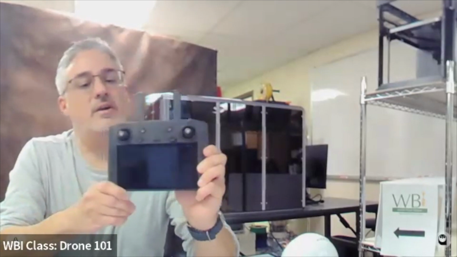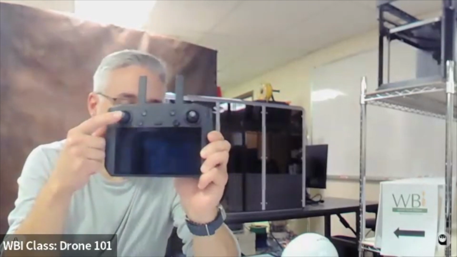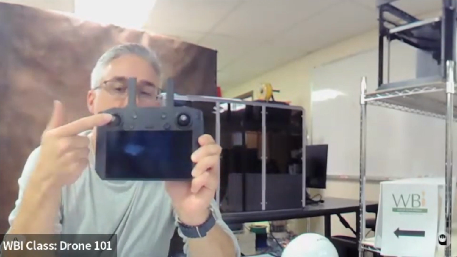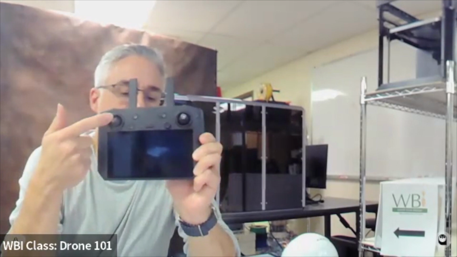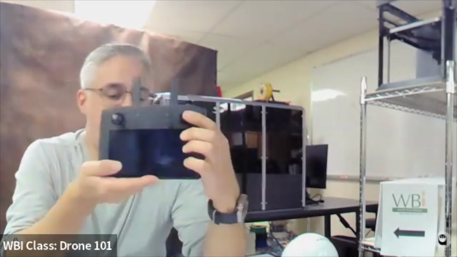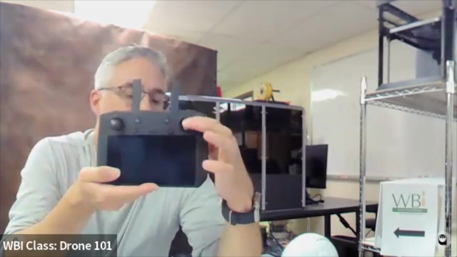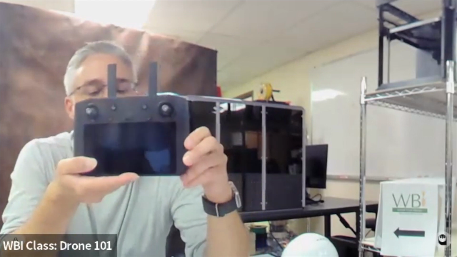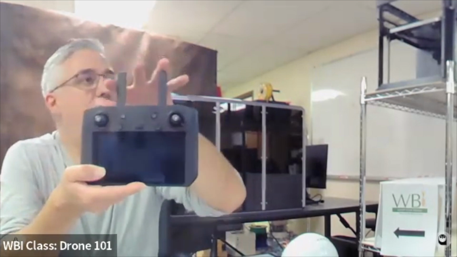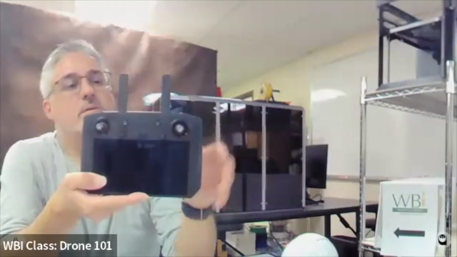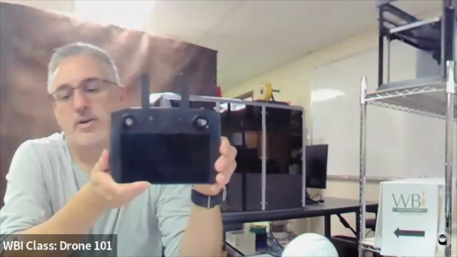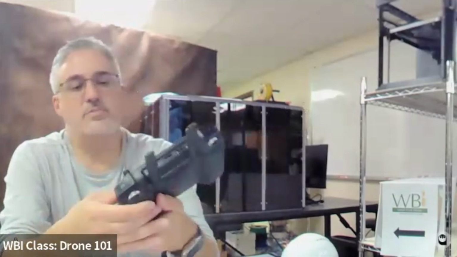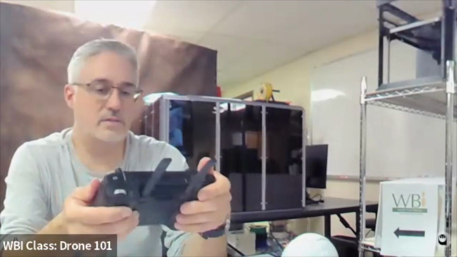So what you have here on the left is your speed control or your throttle control, going up, going down, yawing left and right, and also your pitch control. You can pitch forward, pitch back, roll left, roll right. And those are your basic drone controls. The top here is the antenna, which basically operates like your Wi-Fi at home. It operates on a dual band, two frequencies, 2.5 and 5.8 gigahertz.